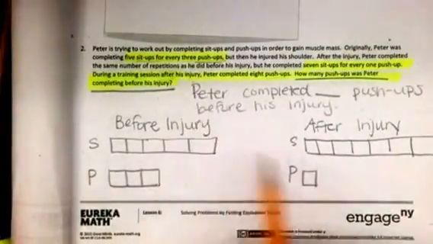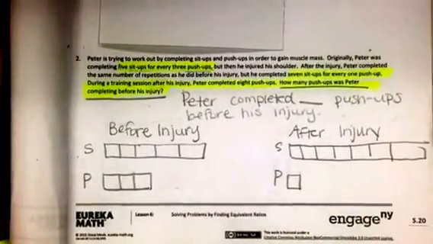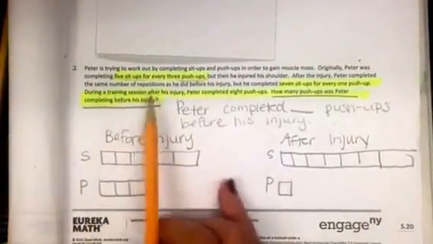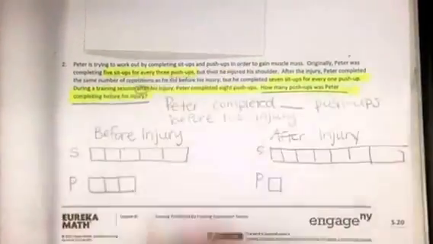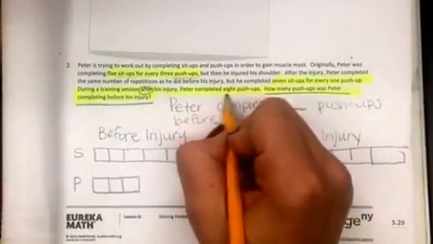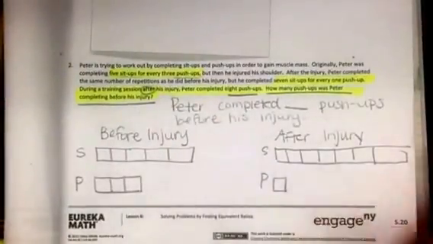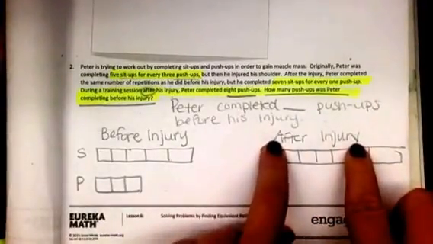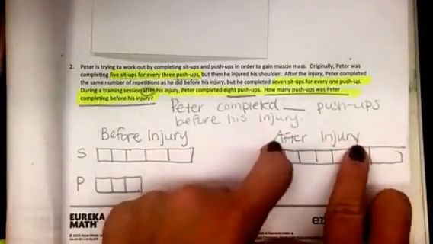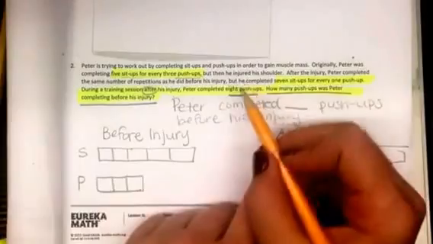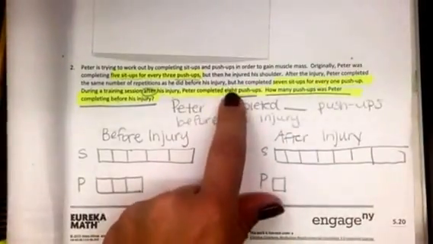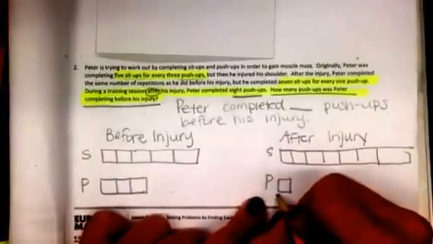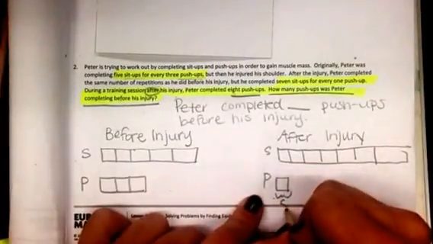From here, I'm going to go to the first non-ratio number that is mentioned, because if I look here, it says that during a training session after the injury, Peter completed 8 push-ups. That being said, I go to where it says after the injury. We know that the actual number of push-ups that he completed, not the ratio, but the actual number of push-ups he completed was 8.